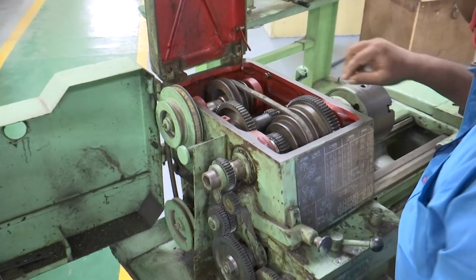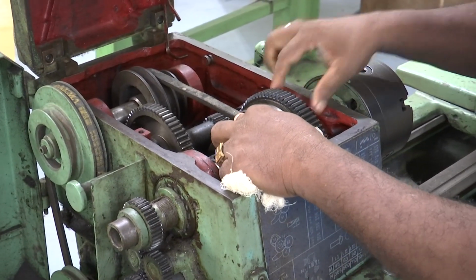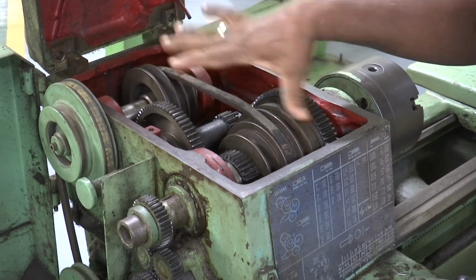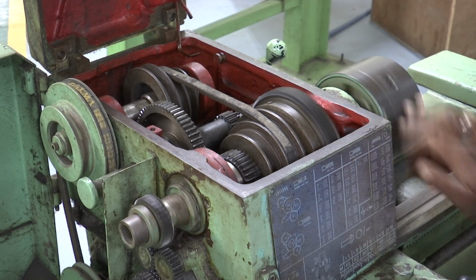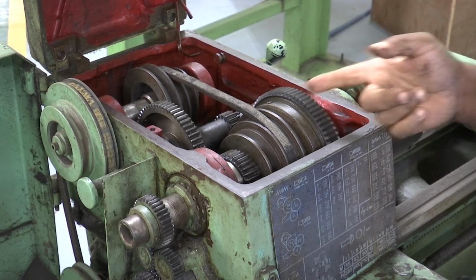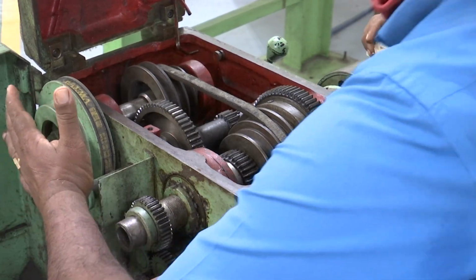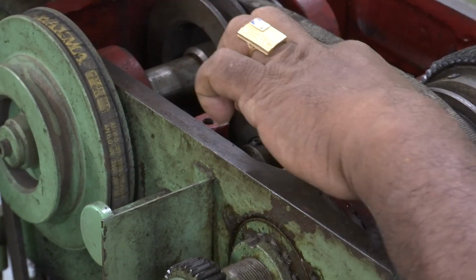So listen, the plunger pin is released. I release the plunger pin. So the stepped cone pulley is of no use. At that time the spindle only rotates, so it's not running. So I engage the back gear.